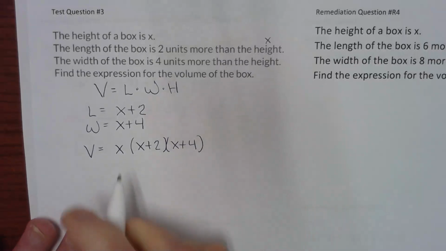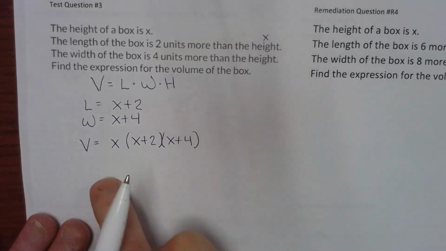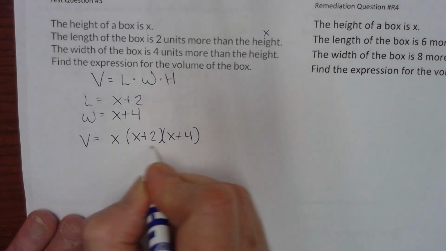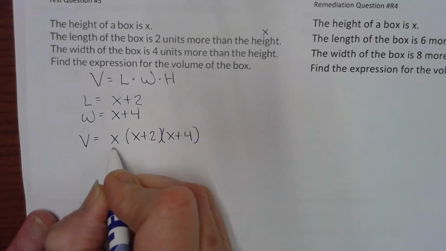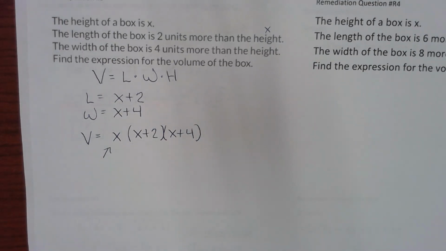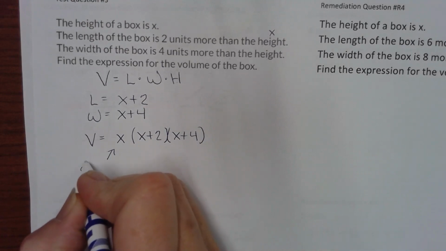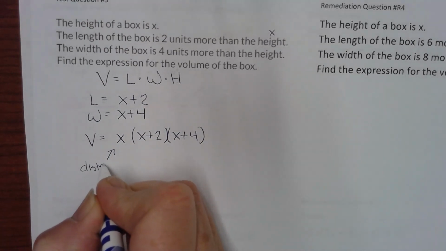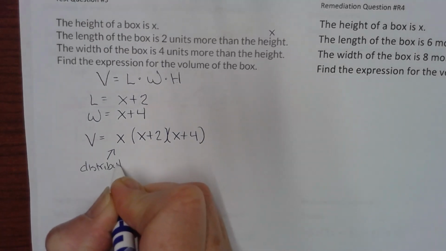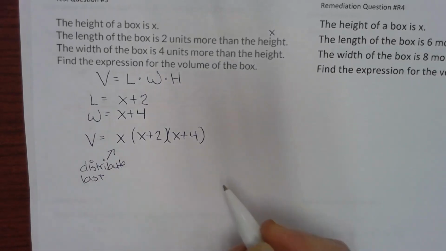Okay, so make sure you write this expression over here when you do this so that you realize that this is a 2x2 box and then I distribute this last. Okay, so let's write this. Distribute last. So I think that's probably what we forgot.